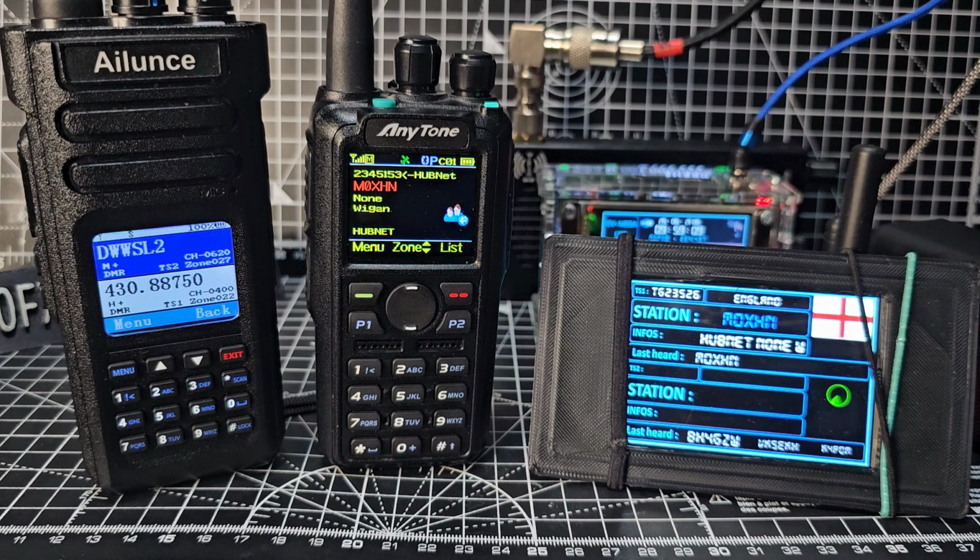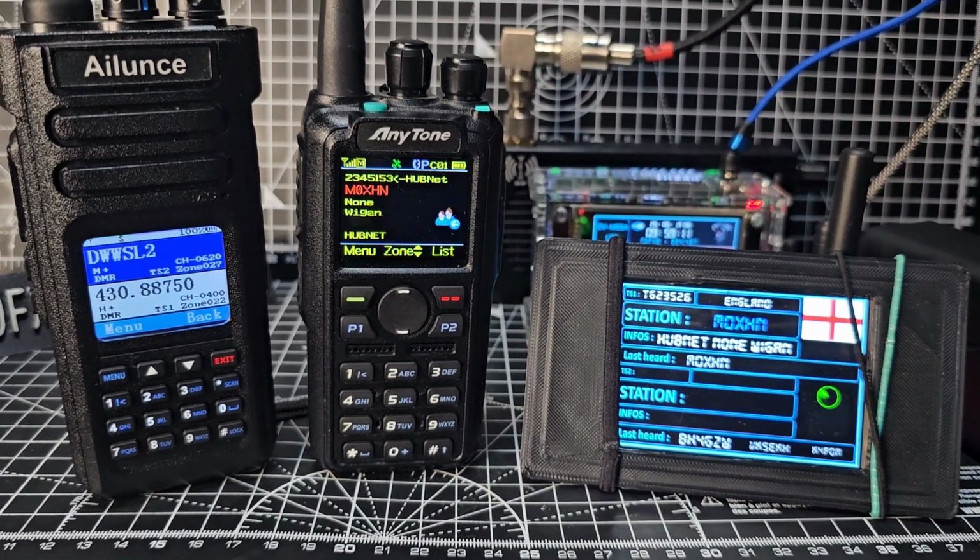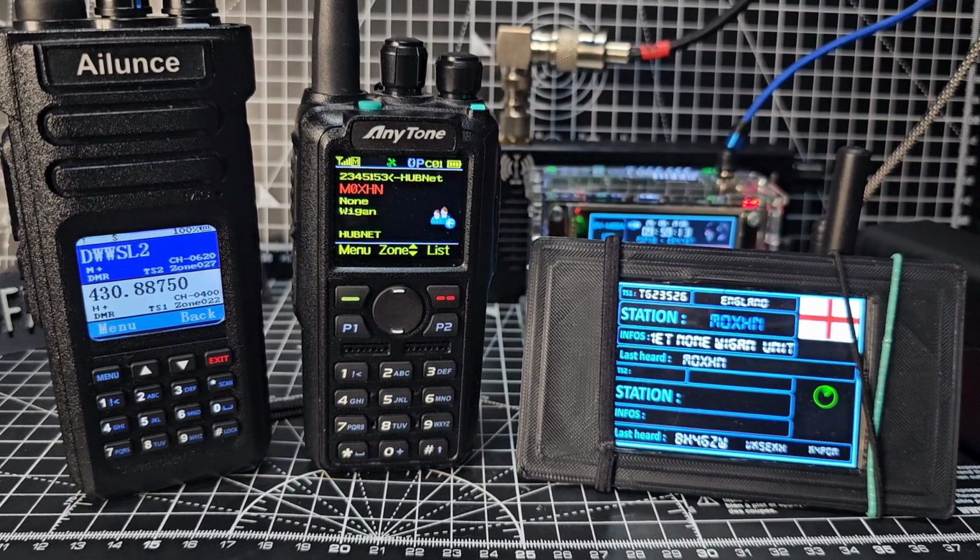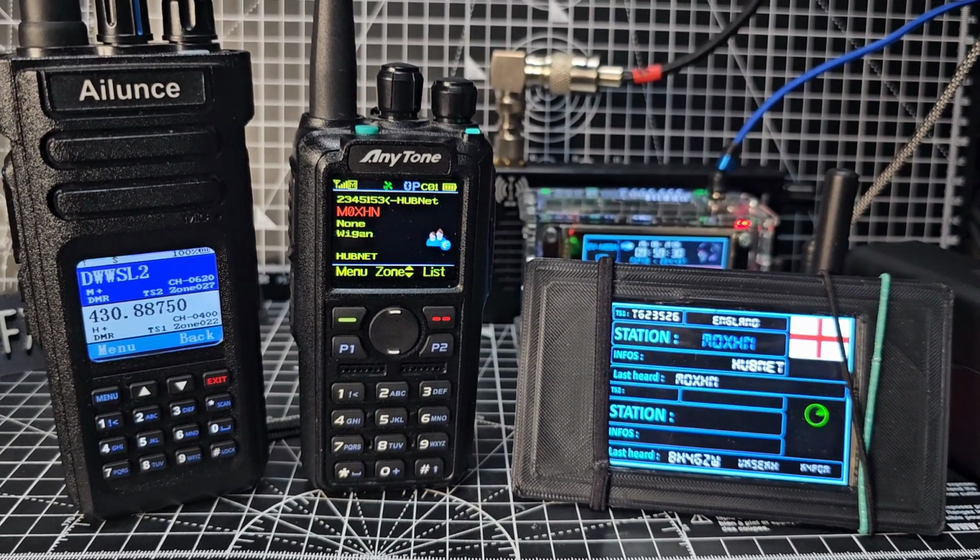If you've not learnt about time slots, just imagine a channel that has been cut in half, and one half can be used for a talk group and the other half can be used for a different talk group or a different command. That's why DMR is a very useful tool, because you're making more use of each channel. You effectively got double the use for every single channel.